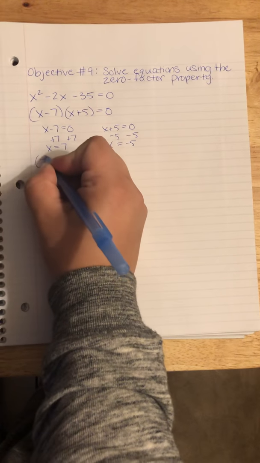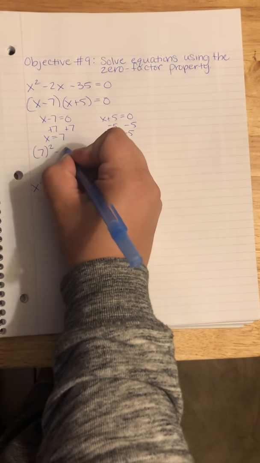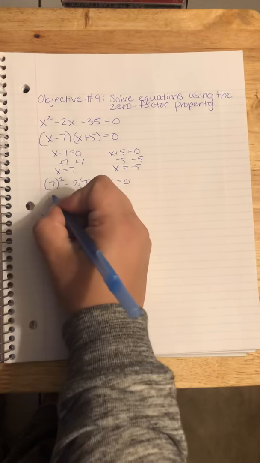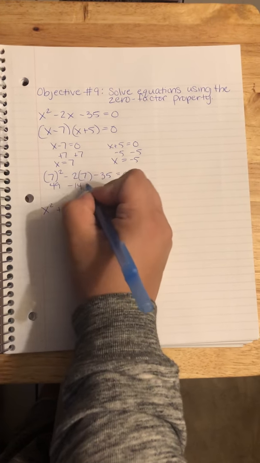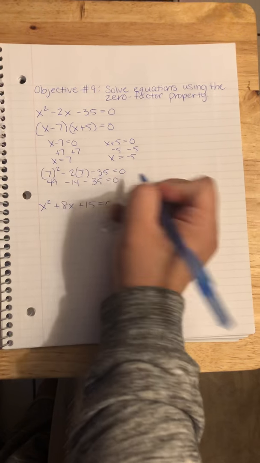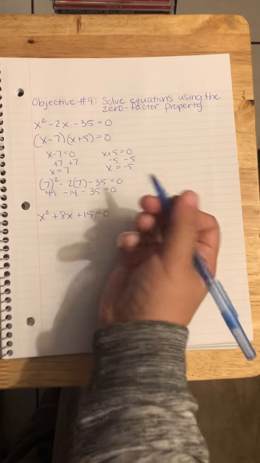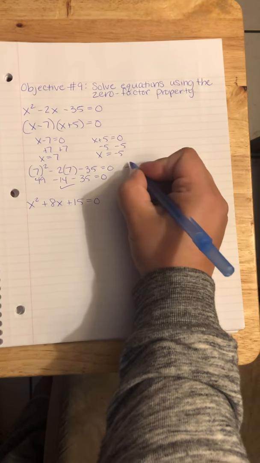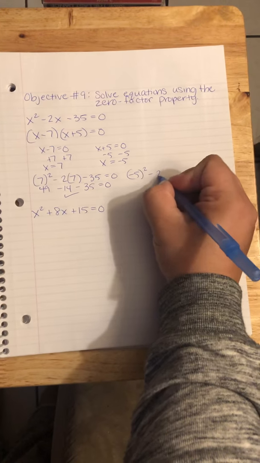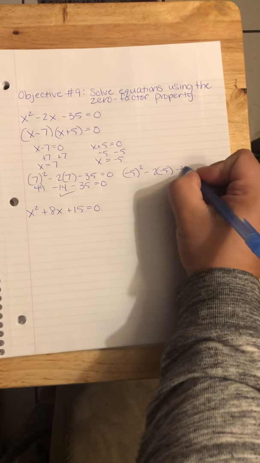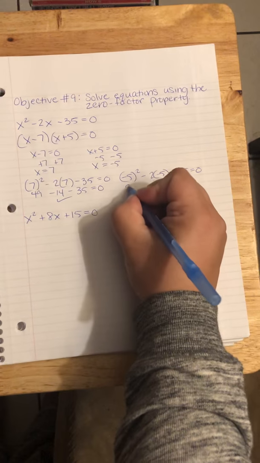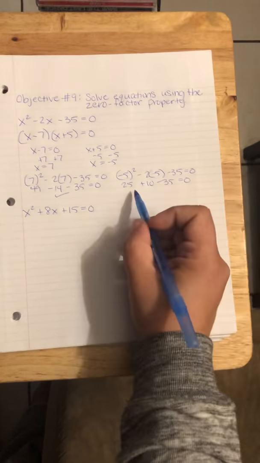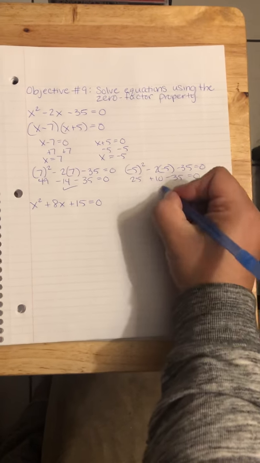So I'll do 7 first. 7 squared minus 2 times 7 minus 35 equals 0. So that's 49 minus 14 minus 35 equals 0. 49 minus 49 is 0. That's correct, so that checks. And I'm going to do the negative 5. Check that, make sure it works. All right, so I have 25 plus 10 minus 35 equals 0. 35 minus 35 is 0, so that checks.